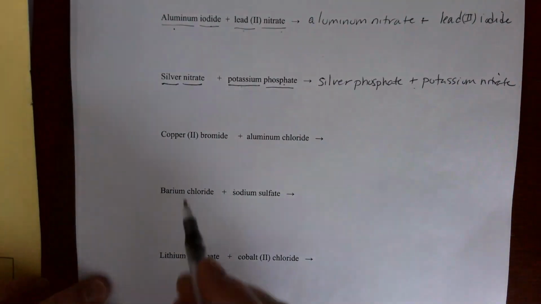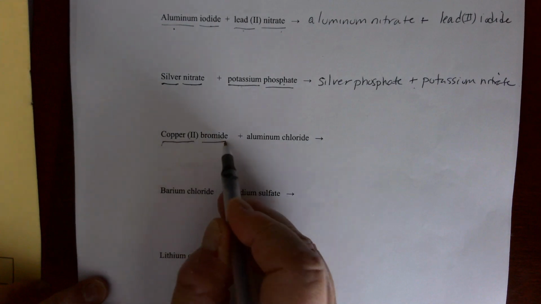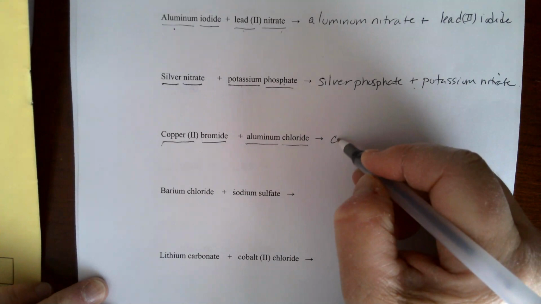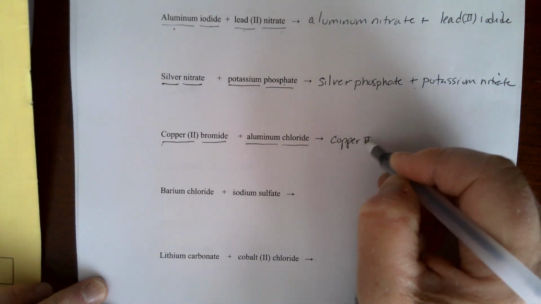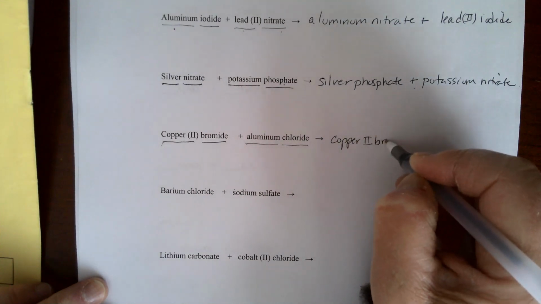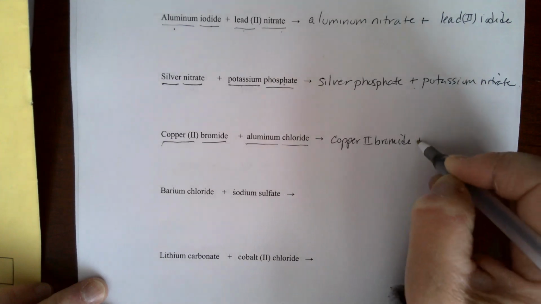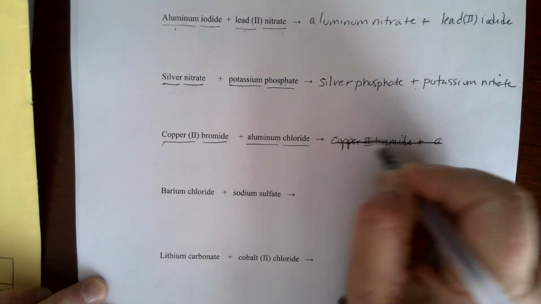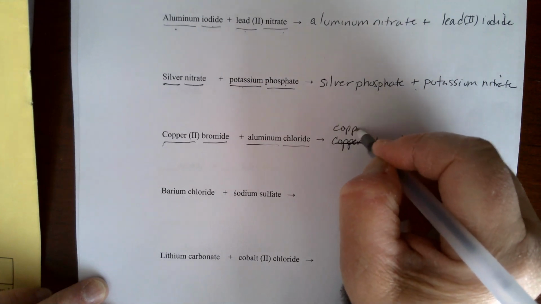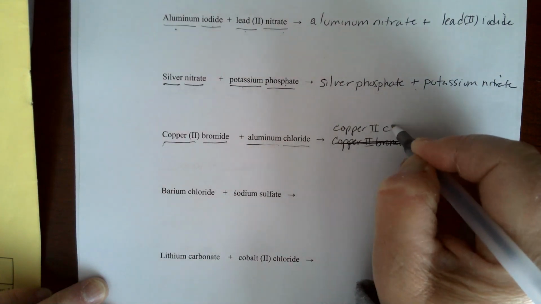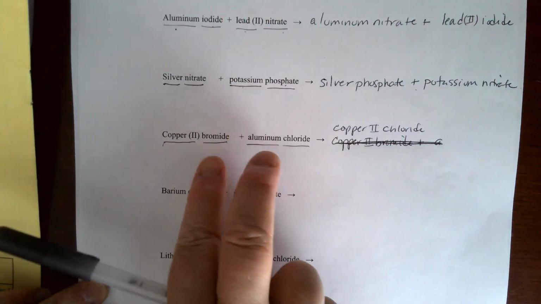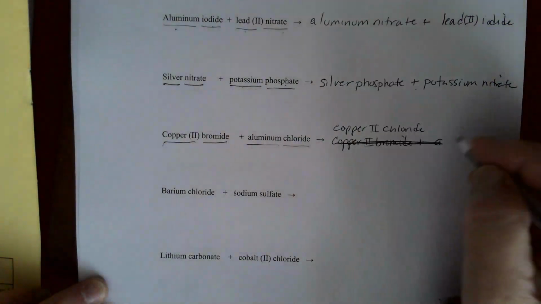Another example, copper 2 bromide and aluminum chloride. So we're going to get copper 2 chloride, right, copper 2 and chloride, and aluminum bromide.